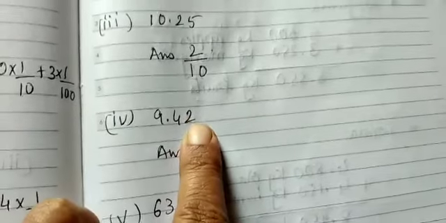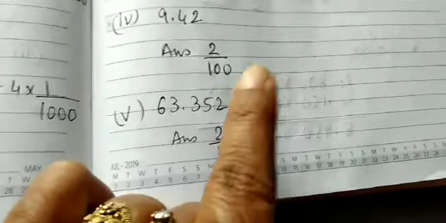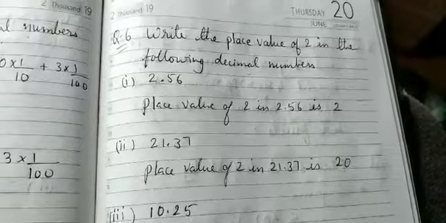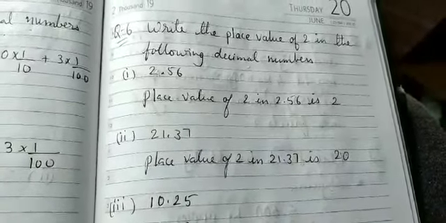Here 2 holds the hundredths place, so 2 upon 100. And here it holds the thousandths place, so 2 by 1000. So that's how you are going to answer question number 6, writing the place value of 2 in the given decimal numbers.